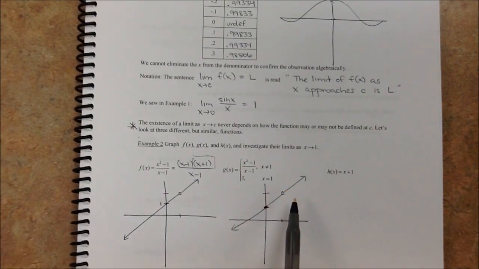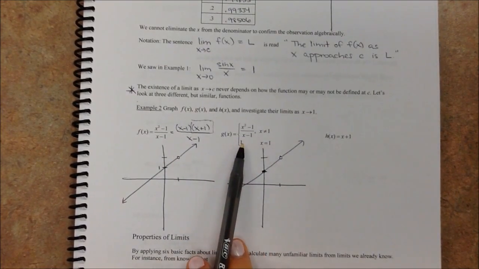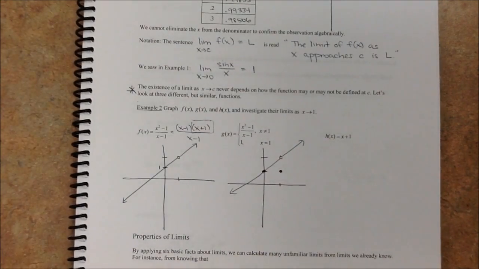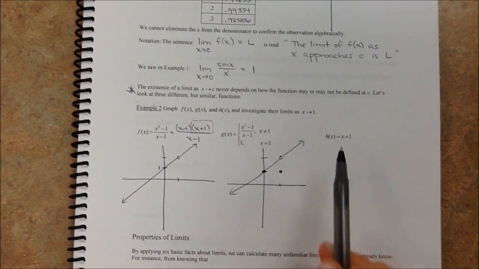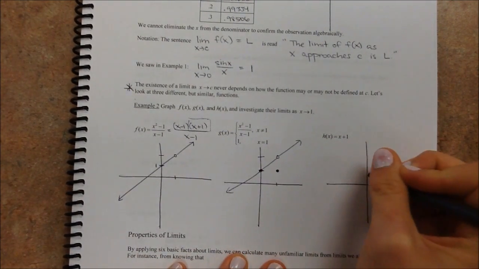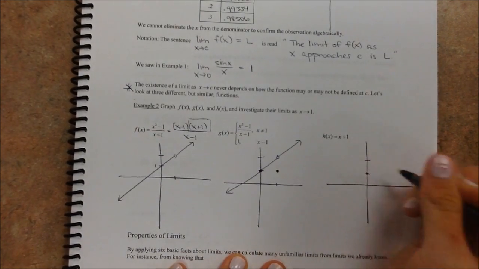Okay, so this is the first piece of the piecewise defined function. And then when x is 1, y is 1. So then you've got another point right here. Okay, so since the point was not defined here, they redefined it somewhere else. And then finally, just a nice simple line, x plus 1. So slope of 1, y-intercept of 1.